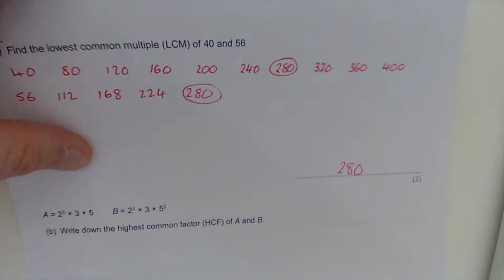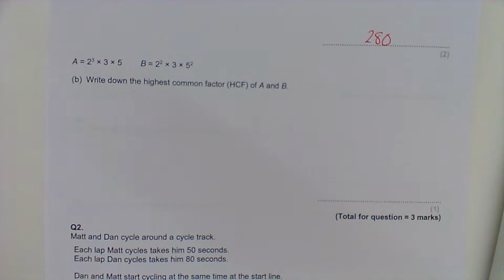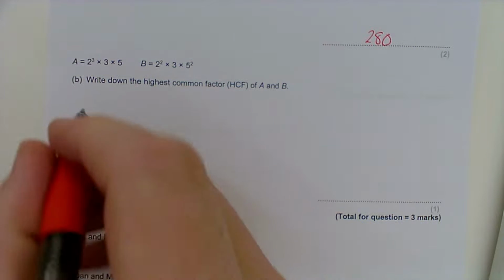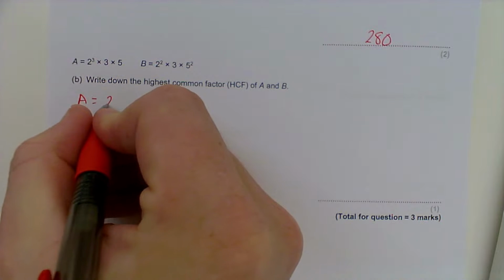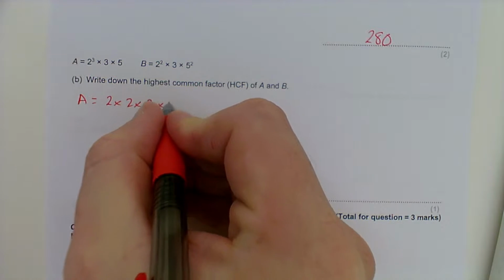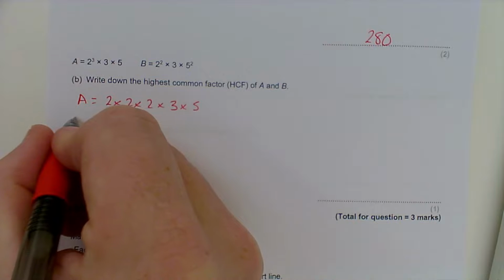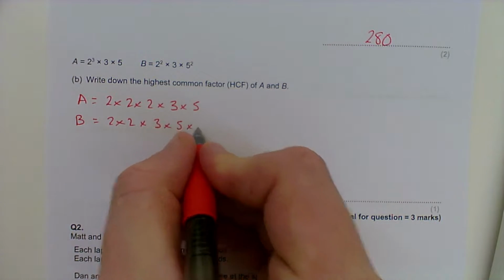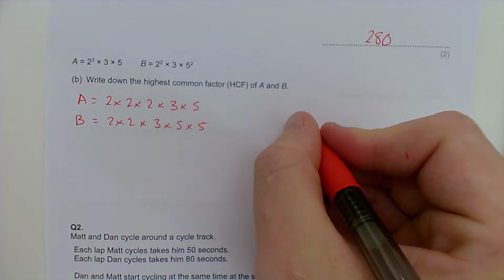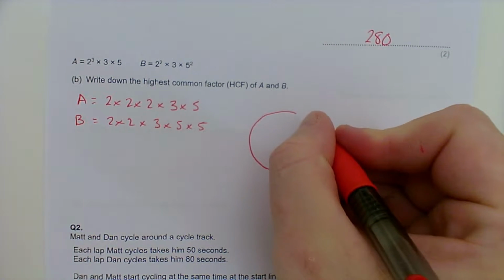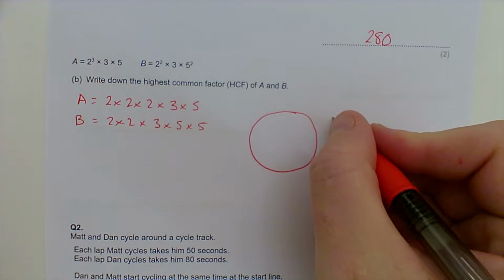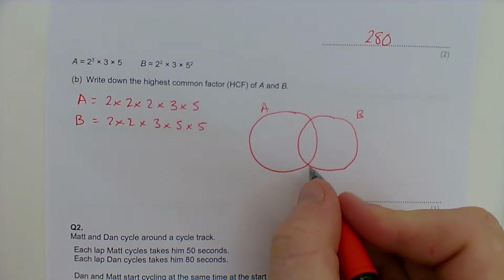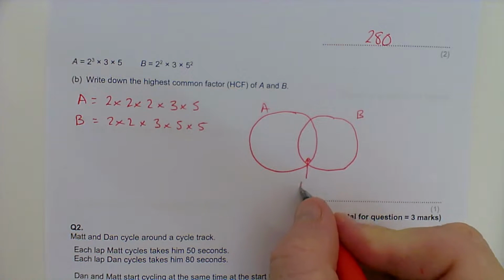For part B though, it's slightly different because it's written in index form. I want the highest common factor, the biggest number that goes into both. So I know A is 2 times 2 times 2 times 3 times 5. I know B is 2 times 2 times 3 times 5 times 5. Because it's in index form, I'm going to draw a Venn diagram. Now I could have done that with you earlier. For the one up above, I would have had to put it into its prime factors. So there's A and there's B. And remember the highest common factor is this bit in the middle.